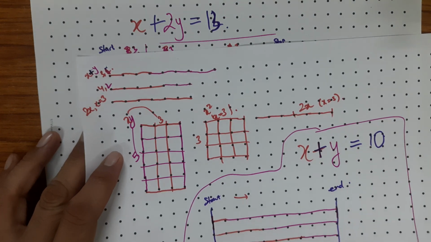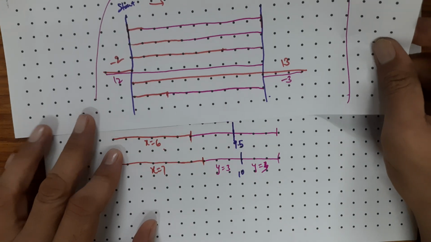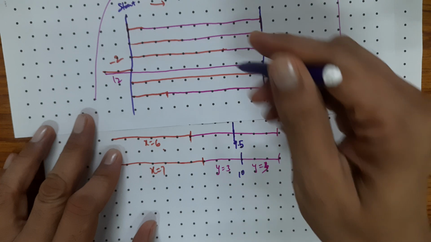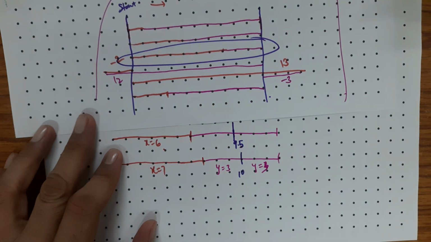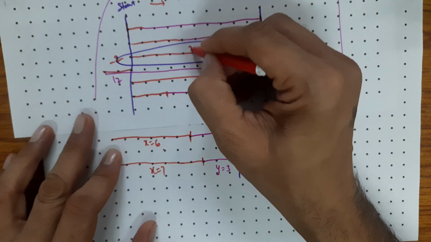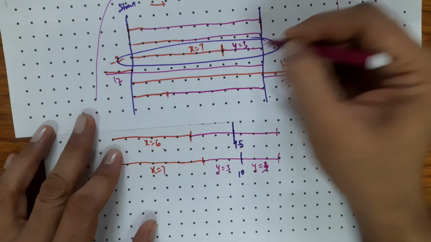I wanted x plus y to be equal to 10. Okay, so if I overlay the two, then the solution among all these that I have actually selected is this one, where your x was equal to 7 and y was equal to 3.